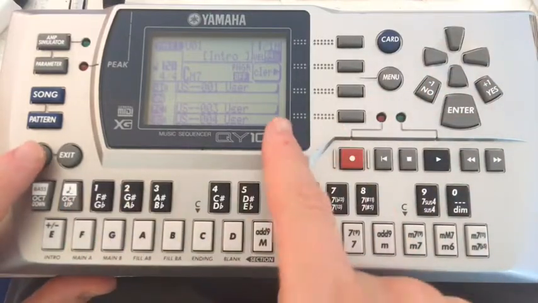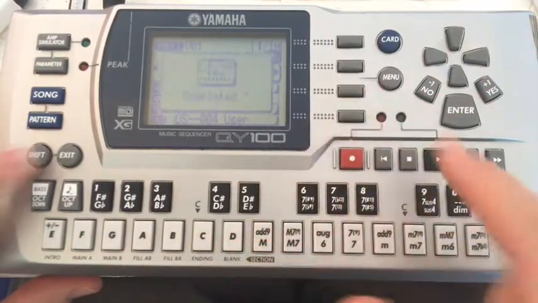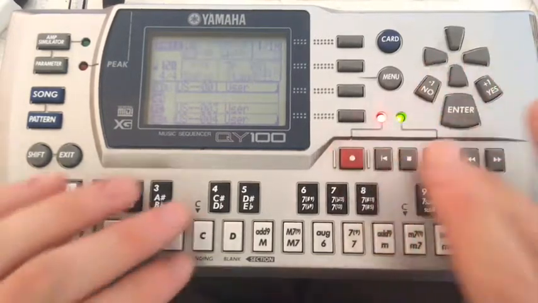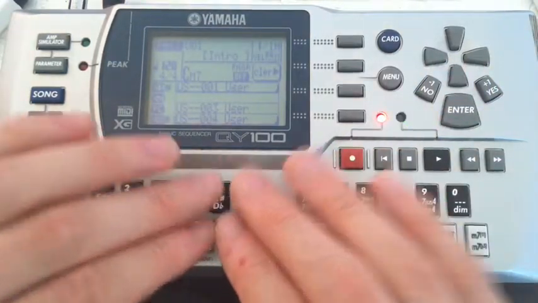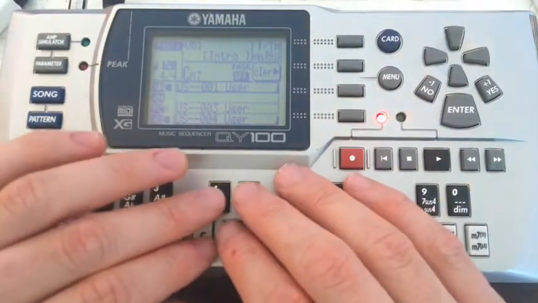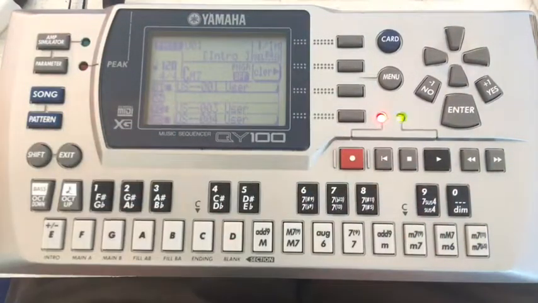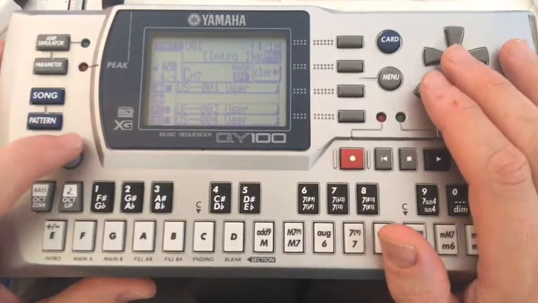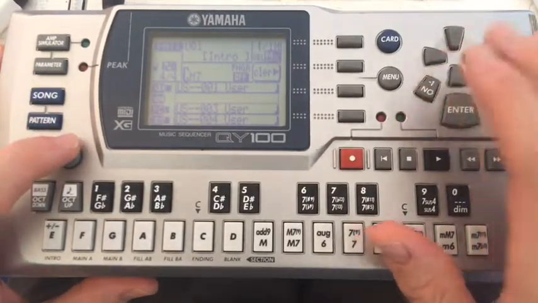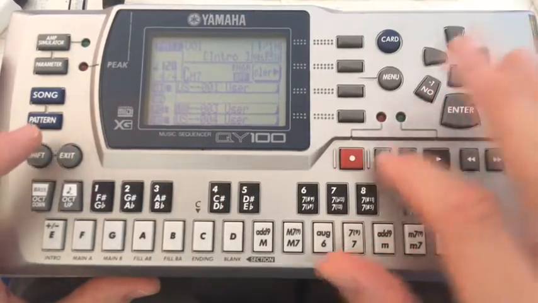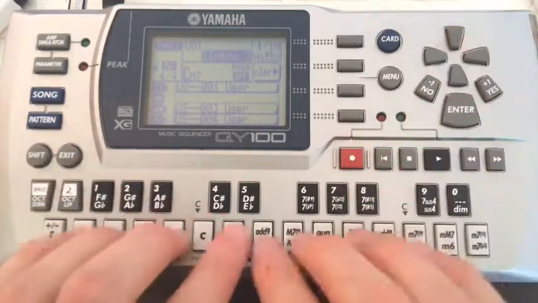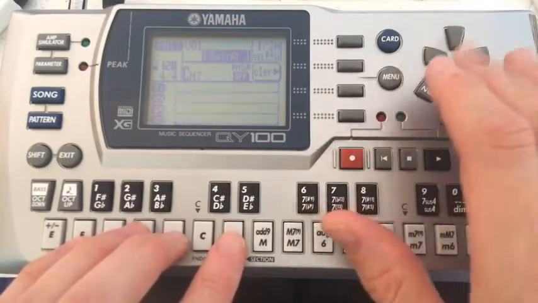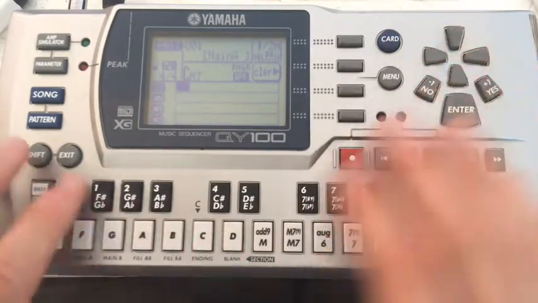So yeah, that's bad, right? So I'm gonna hold shift, and I'm gonna hit undo. And now I get to take another run at it. Alright, that's fine. So there's our intro for God knows what this song is. But now we can go work on our A section, which will probably need to be calmer.